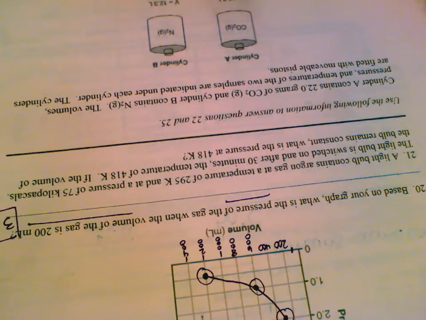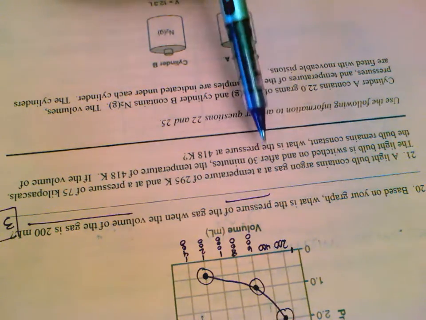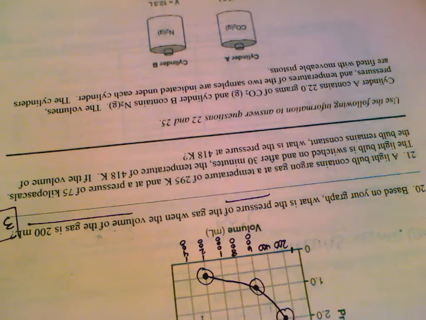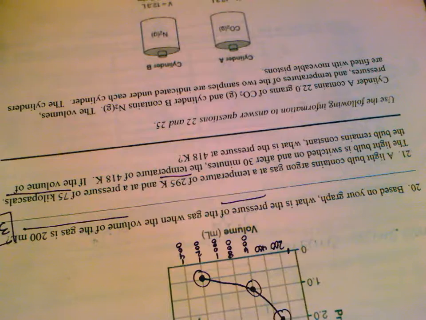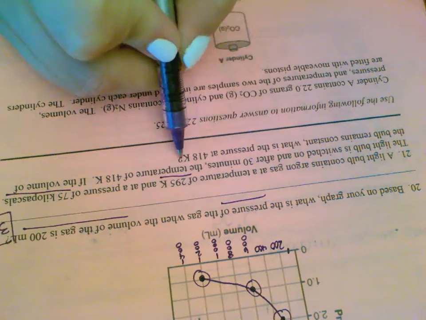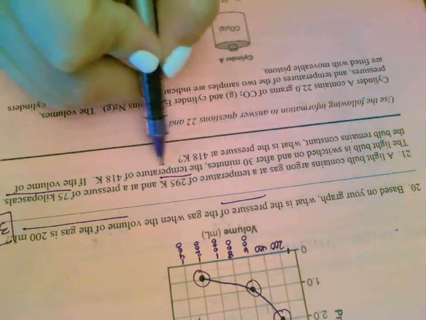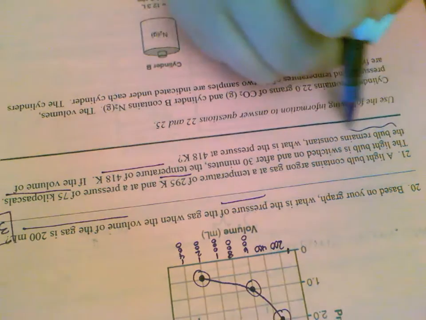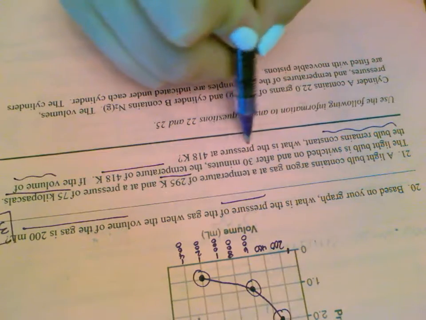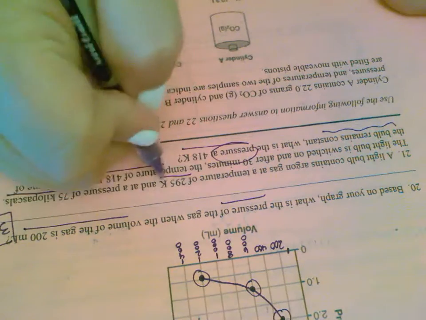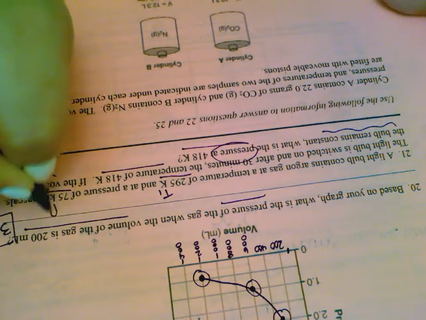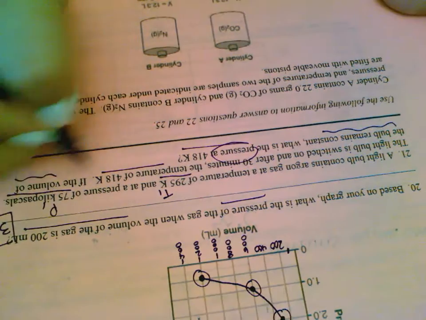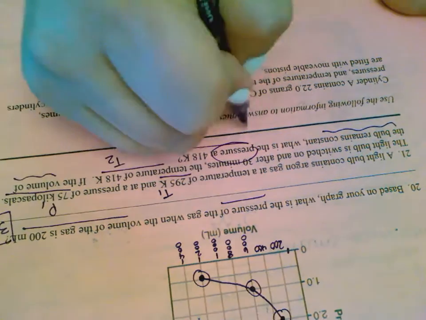21. A light bulb contains argon gas at a temperature of 295 K and a pressure of 75 kilopascals. The light bulb is switched on, and after 30 minutes, the temperature is 418 K. The volume of the bulb remains constant. So volume's constant. What is the pressure at 418? So they want pressure. I have a temperature, that's probably T1. I have the kilopascals, that's a pressure, that's P1. My second temperature is T2, and this would be P2.